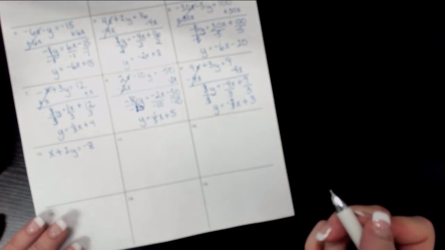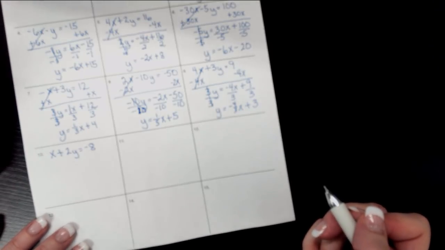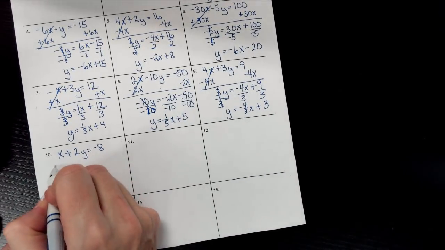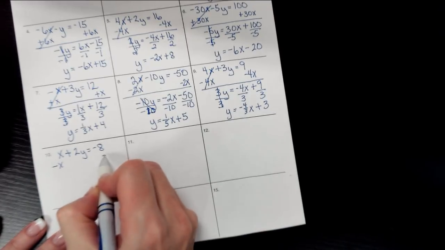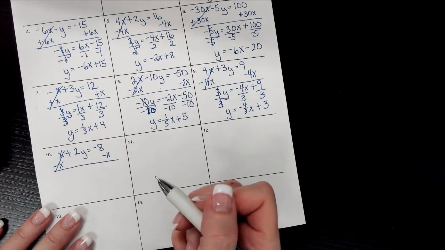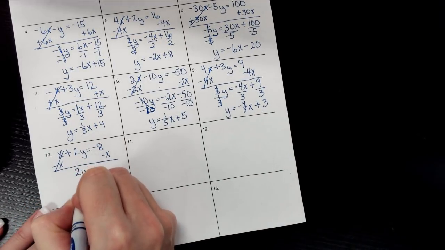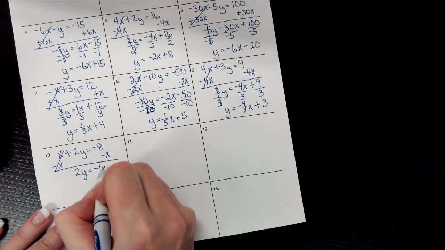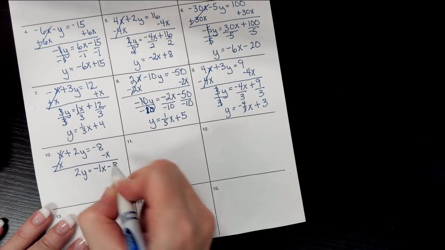Number 10, I got x plus 2y equals -8. And again, first thing we do is take care of that x. Yeah, let me, looking a little blurry. There we go. So we're going to subtract x. So those are gone. So I have 2y equals -x, and if you want to write -1x, that's fine, -8.